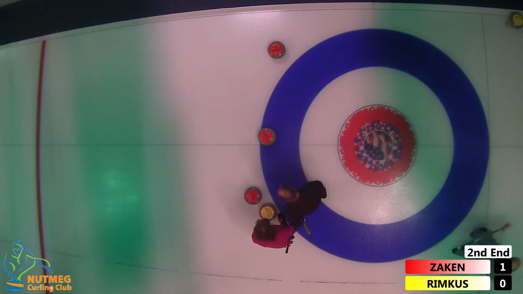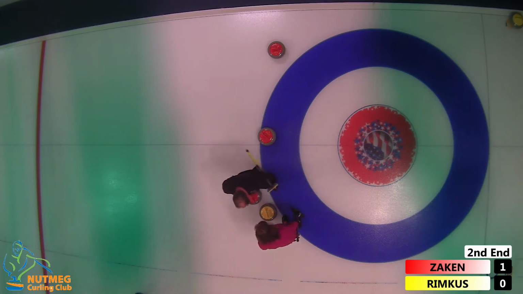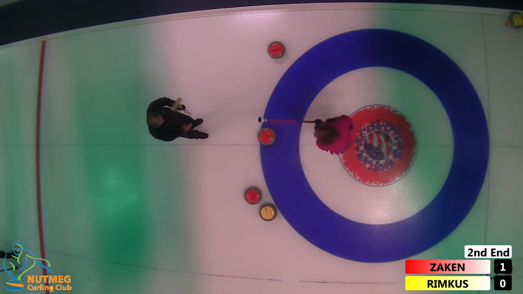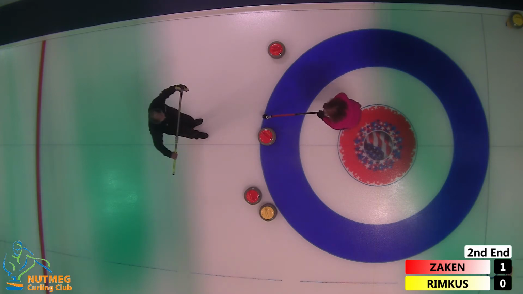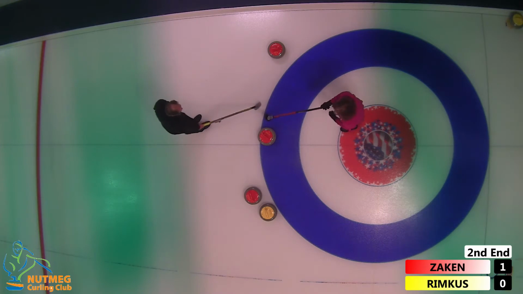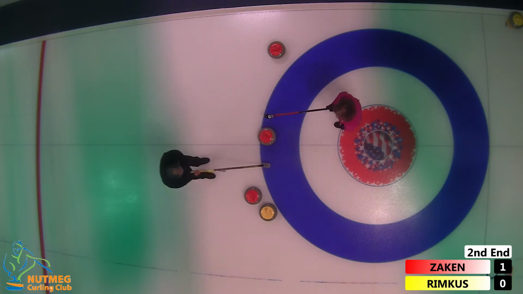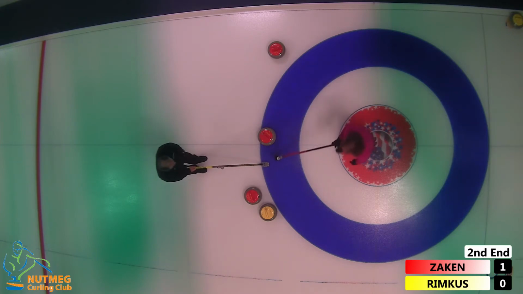So Zaken is currently setting one for sure. The question is still whether or not the yellow one is counting. I mean, whether it's biting or not. It's obviously not counting the red ones. So Mark is looking like he's going to call for the bump back on his own stone. So Ellie and Mark are discussing their shot.